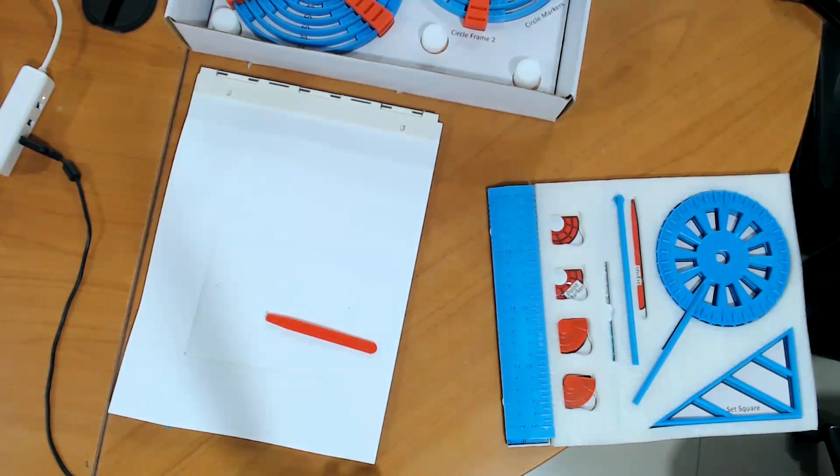No. From a geometry perspective, what do you think, Rishi? Is this good? We can use this. Yes, it will be very useful, and easier than the geometry kit that we are giving to the Worth Trust. Yes, ma'am. This is more useful, I guess. Okay. Anita, what do you think?